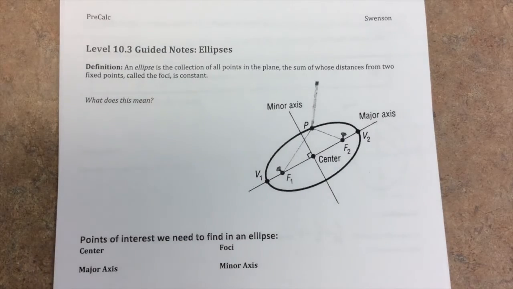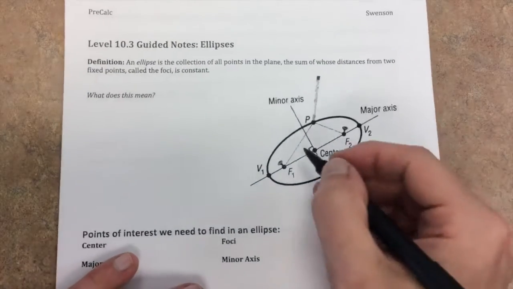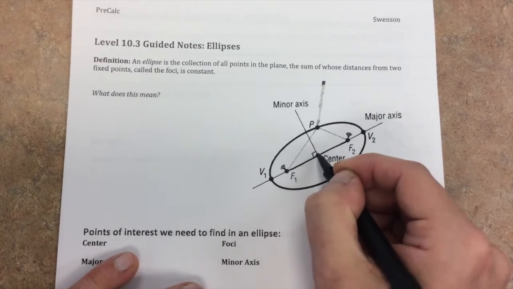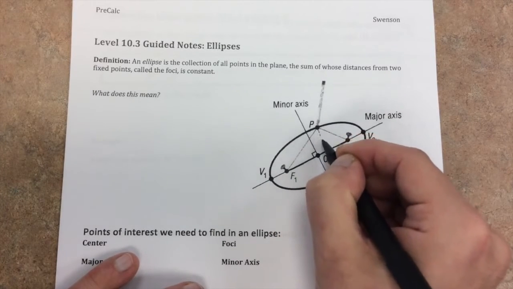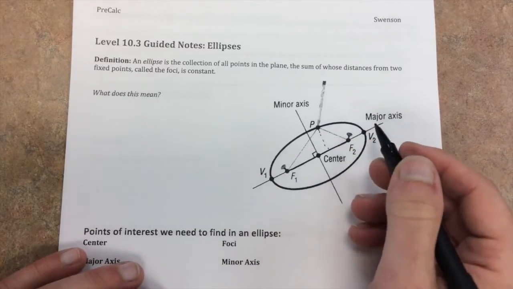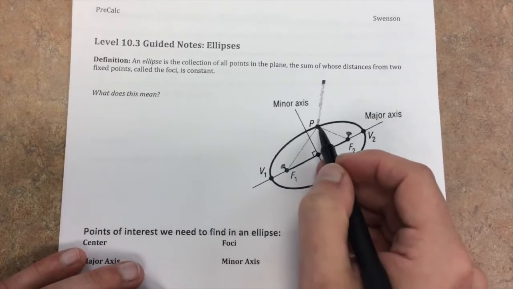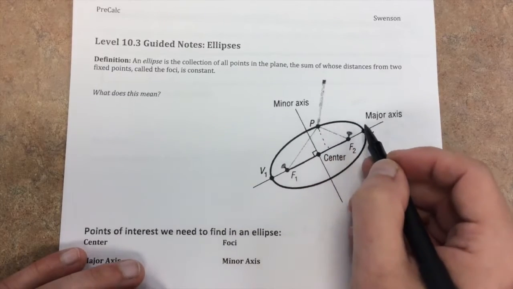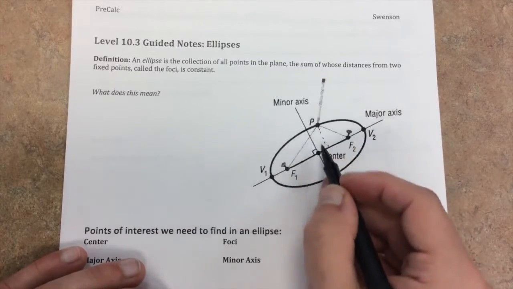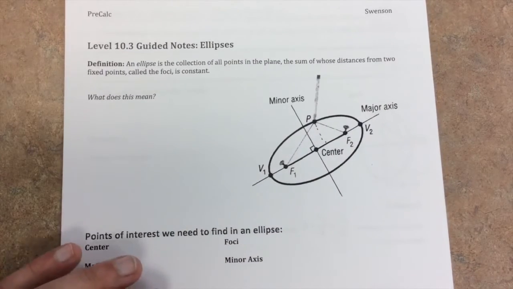So what does that mean? Well, if we have some distance here and some distance here, what we're going to get is a triangle, and no matter what we have, this distance is always going to be the exact same from this line and this line. Okay?